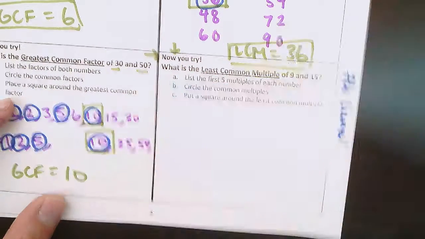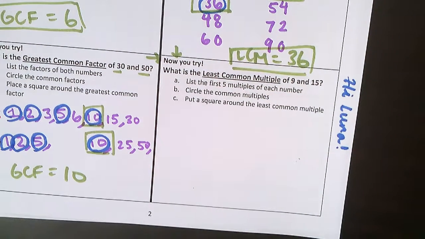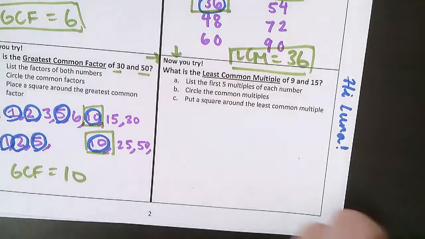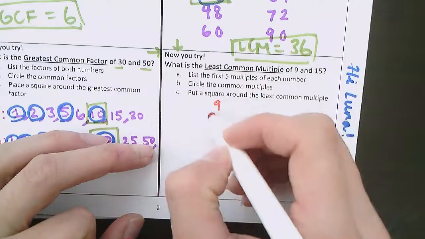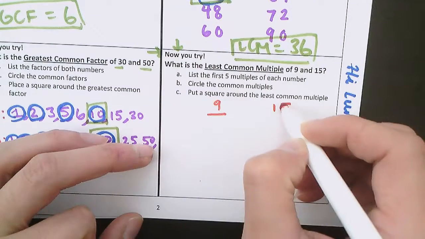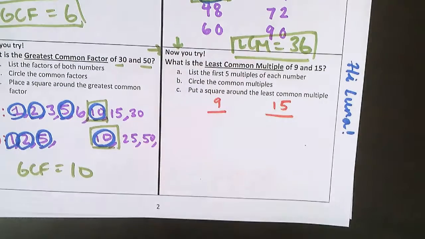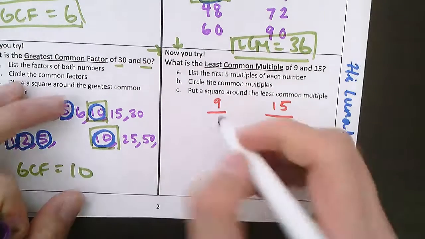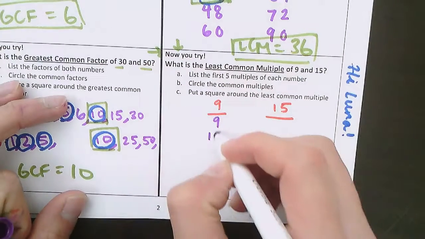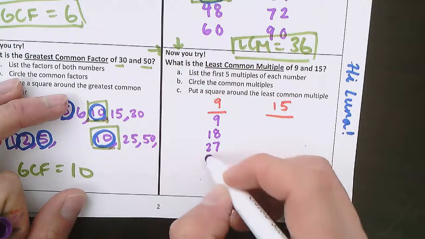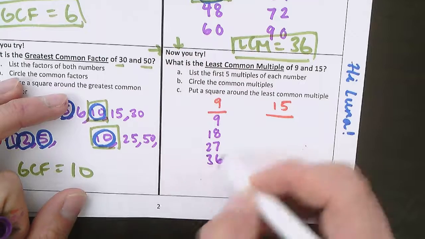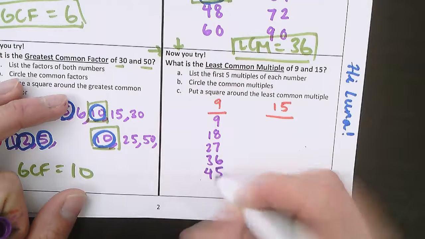Now you've paused and you're resuming the video on your own to check your work. Our numbers are 9 and 15. 9 here, 15 here. Let's list the multiples. 9 times 1 is 9. 9 times 2 is 18. 9 times 3 is 27. 9 times 4 is 36. 9 times 5 is 45.